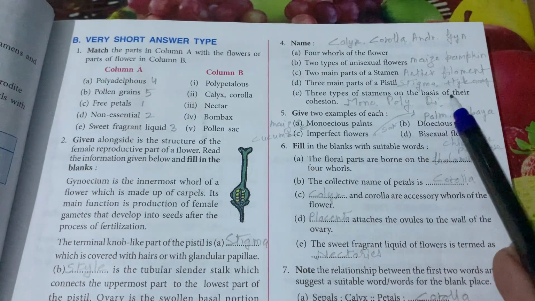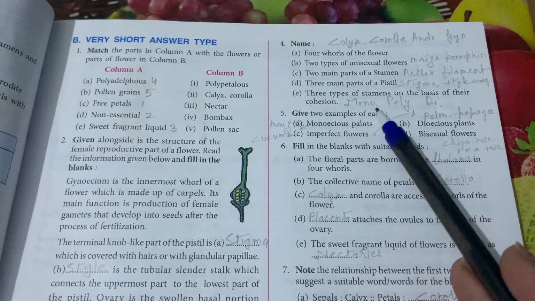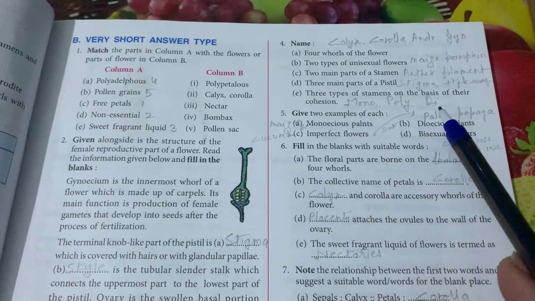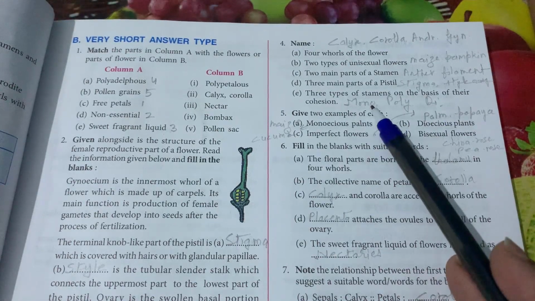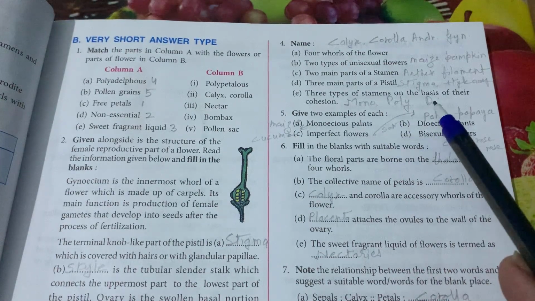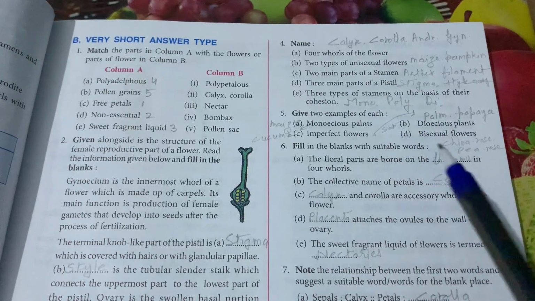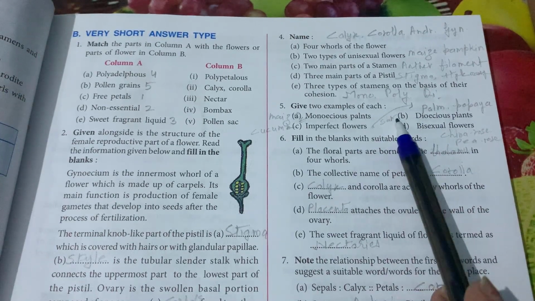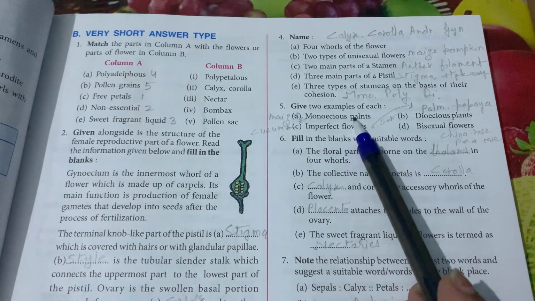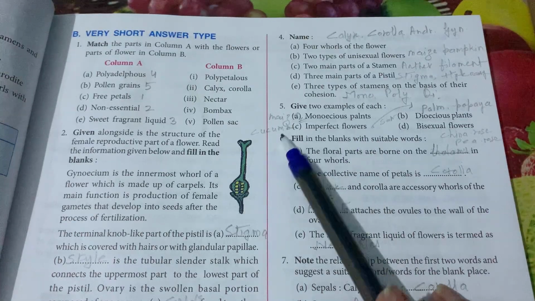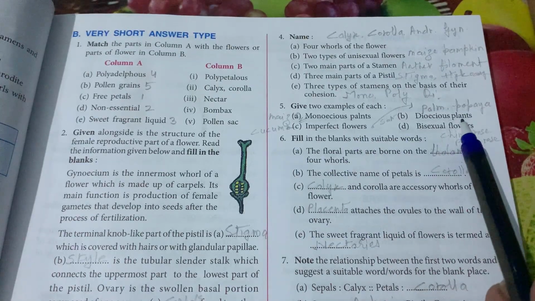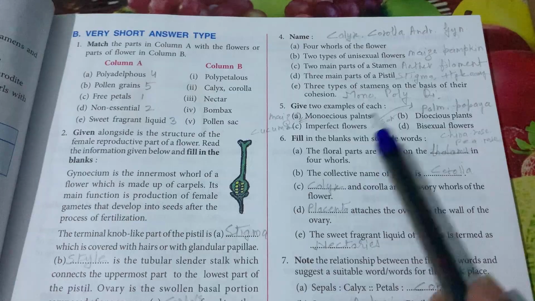3 types of stamens on the basis of their cohesion, monoadelphous, diadelphous, polyadelphous. Mono, they form a single bundle. Di, they form 2 bundles. Poly means they form many bundles. Give 2 examples each. Monoecious plant, maize and cucumber. Dioecious plant, palm and papaya.